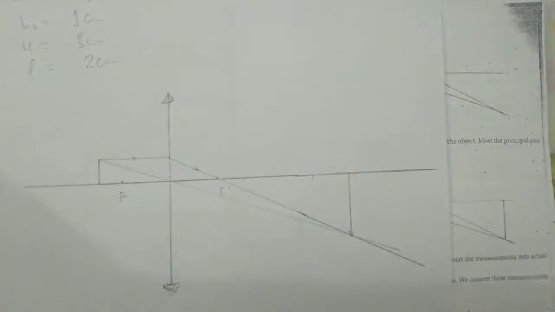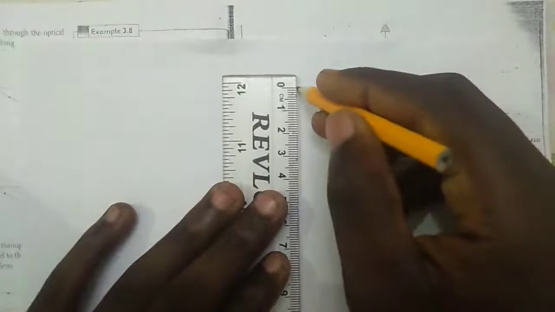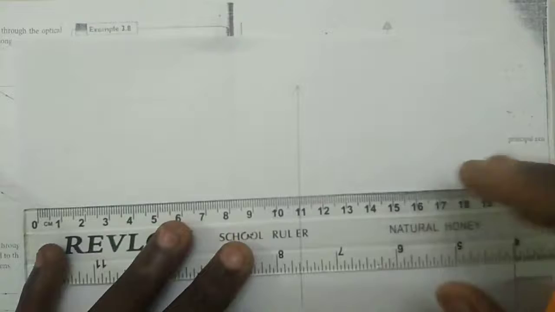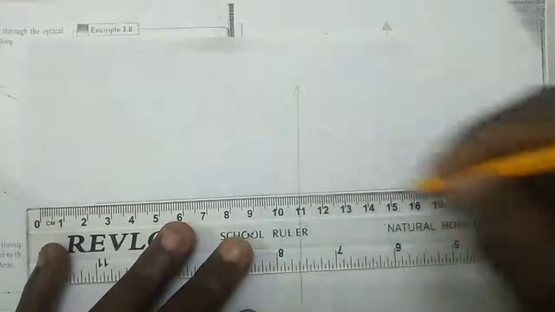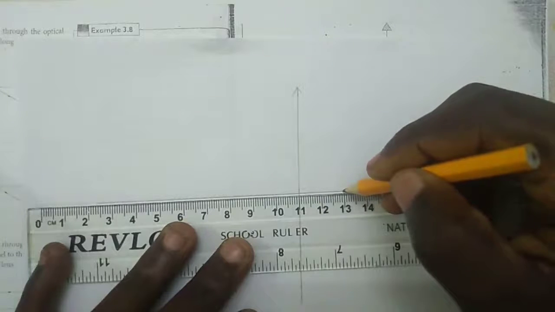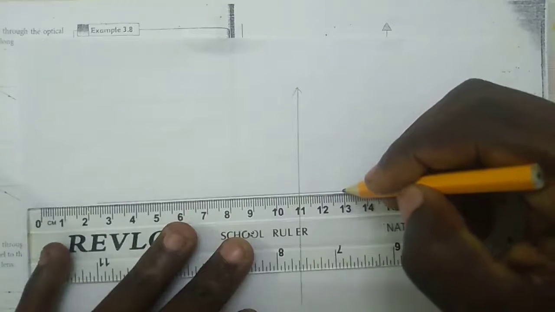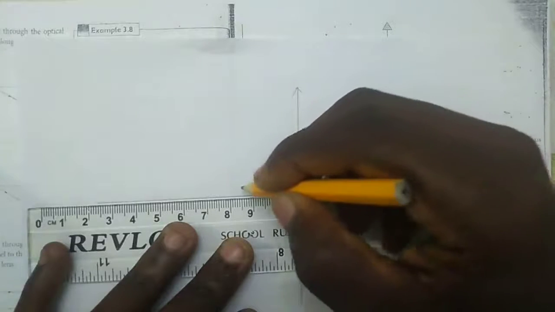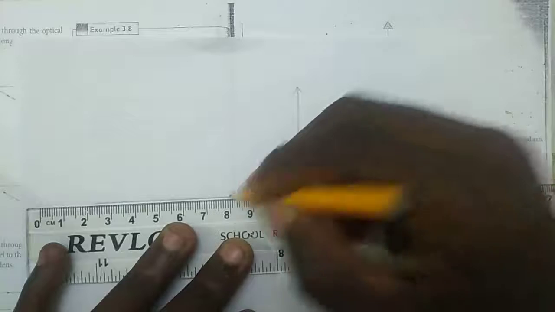Actually I failed to understand where the problem, but let me try to draw that diagram again, tuone labda shida iko wapi. Maybe my pencil is not sharp or any other problem. So pale ni 2 na pale ni 2, pale ni 3.